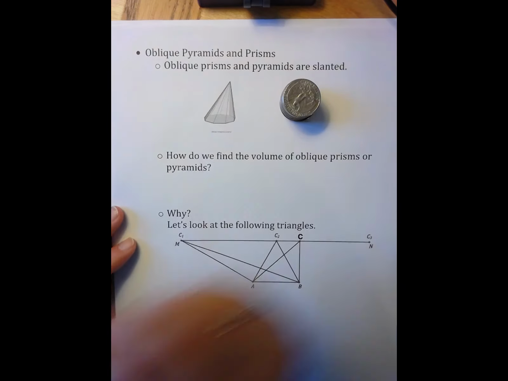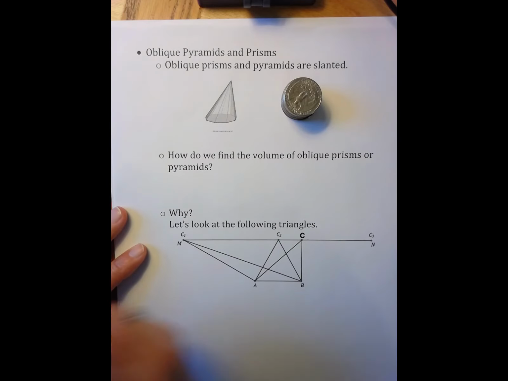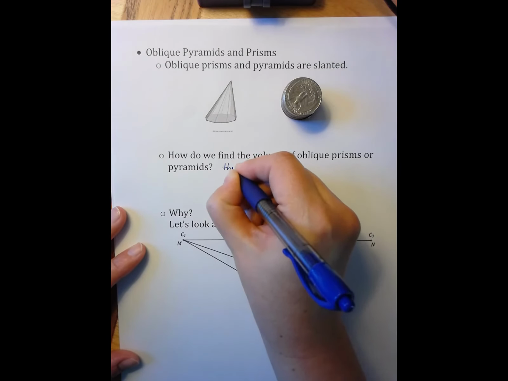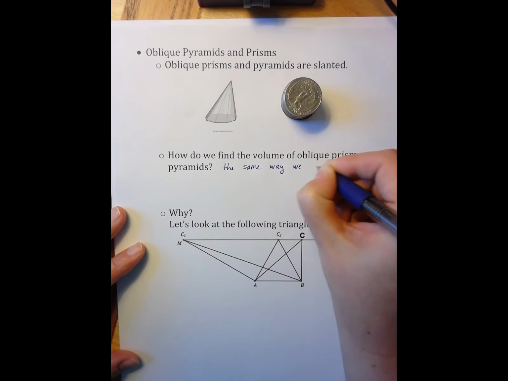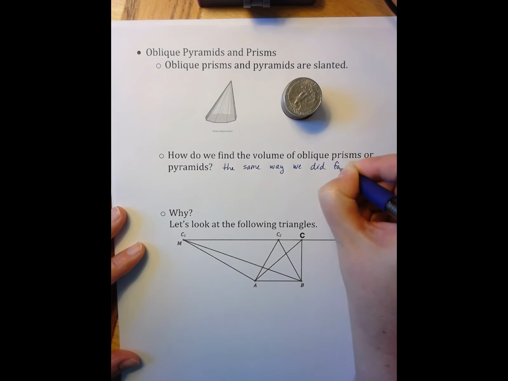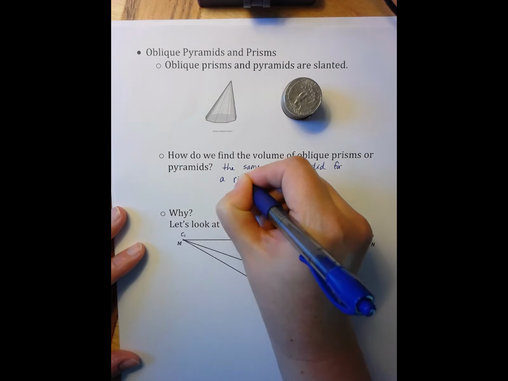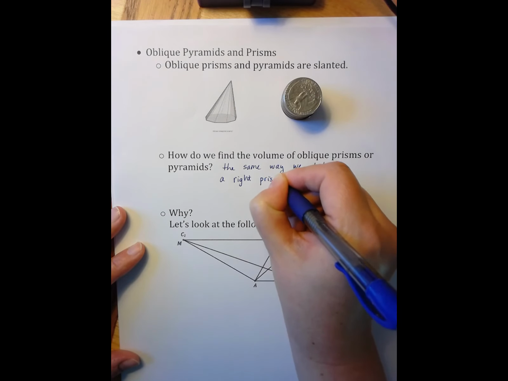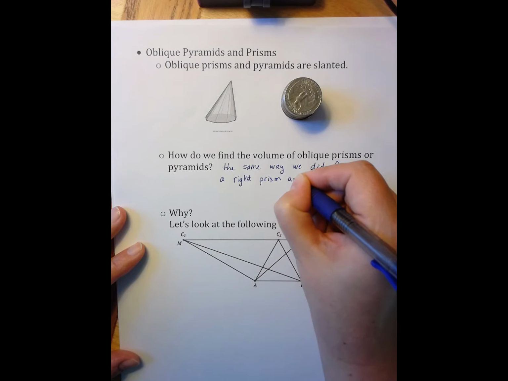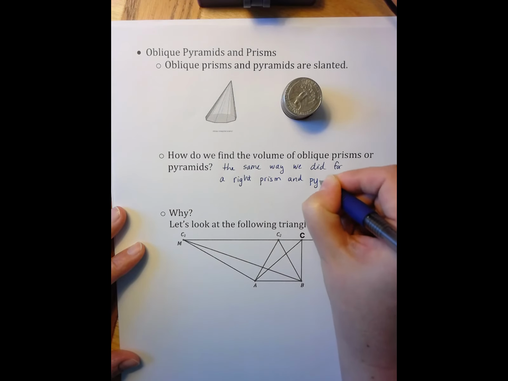So how do we find the volume of an oblique prism or pyramid? The same way we did for a right prism and pyramid.